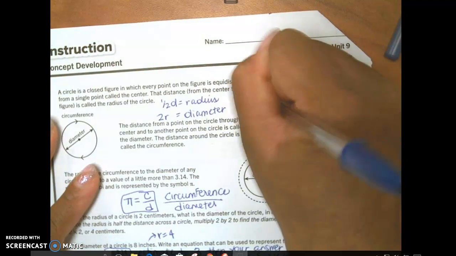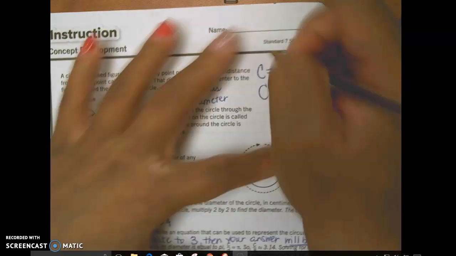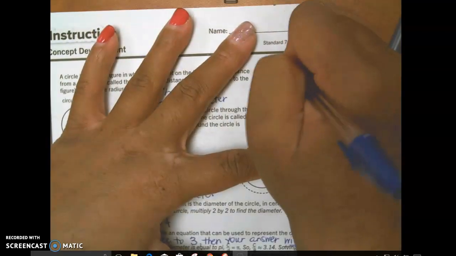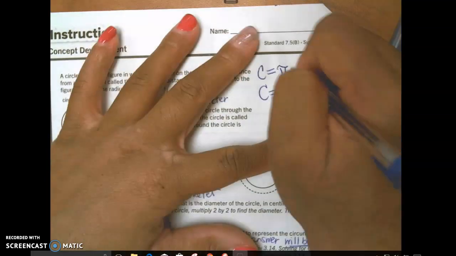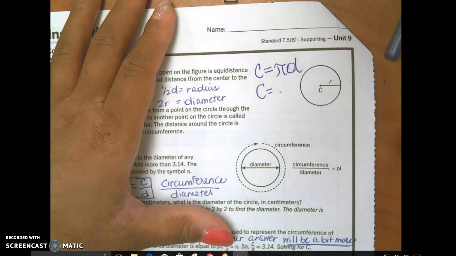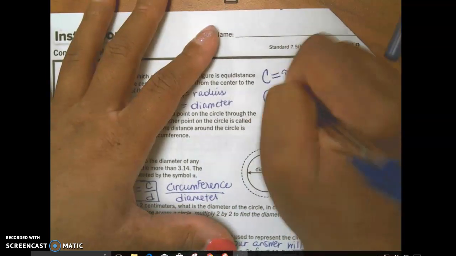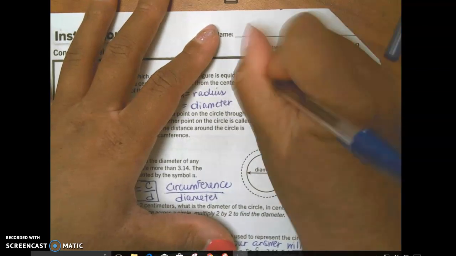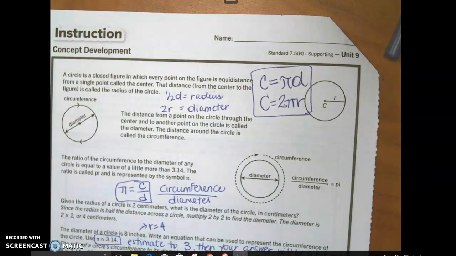Circumference equals, there's 2 ways to find circumference. What's one way? Pi times who? Oh, not times radius. We're missing something. Pi times diameter. And then what's the other one? 2 pi r. 2 times pi times r. Put these in a box because they're important. Please, please, please write this down.